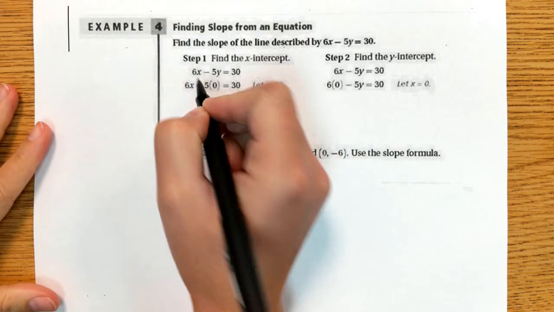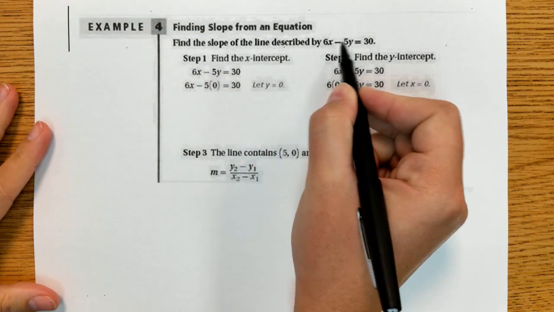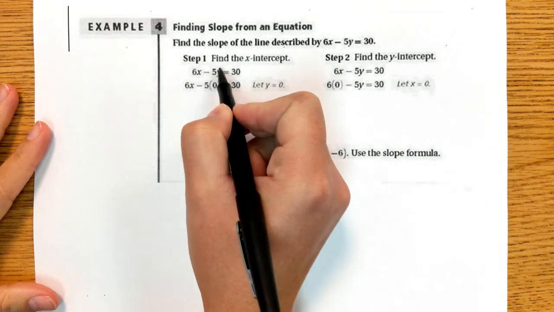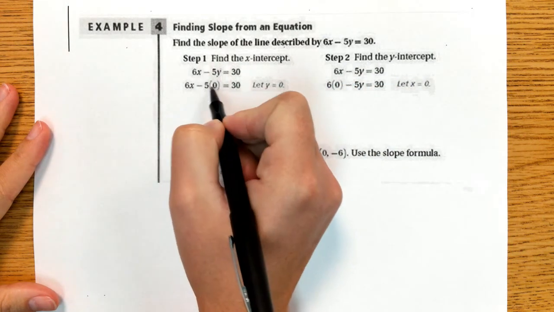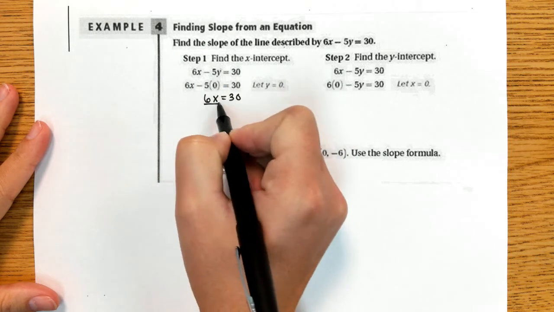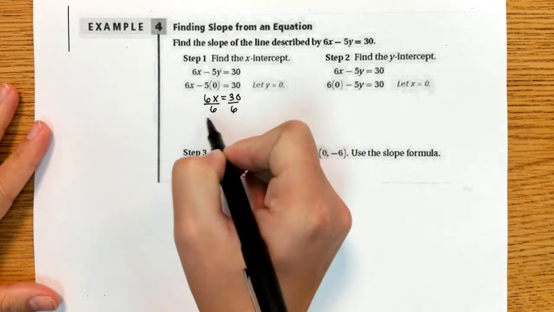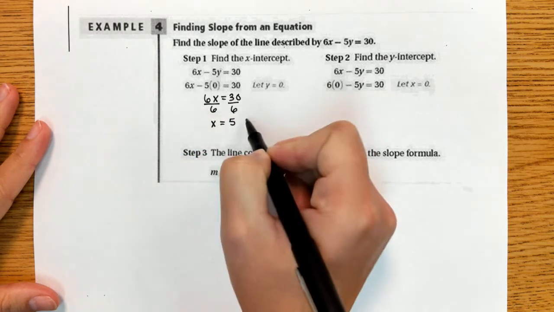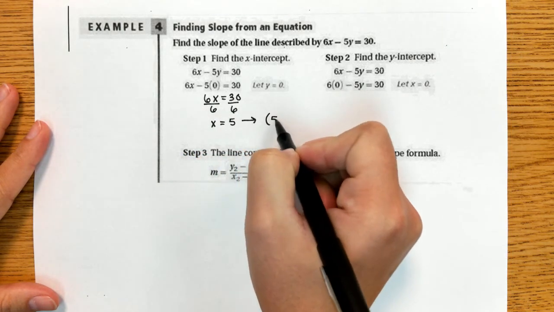So here our equation is 6x minus 5y equals 30. So here y is going to become 0. 5 minus 0 is 0, so I'm going to have 6x equals 30. Divide both sides by 6. So that means x equals 5, and our coordinate is going to become 5, 0.